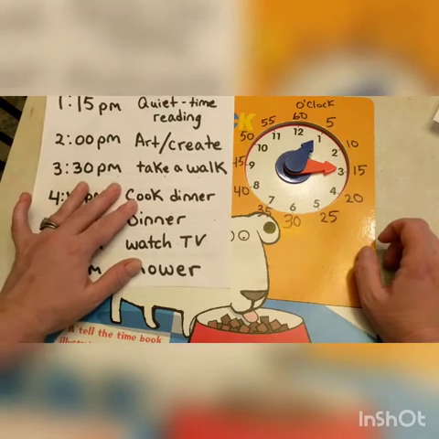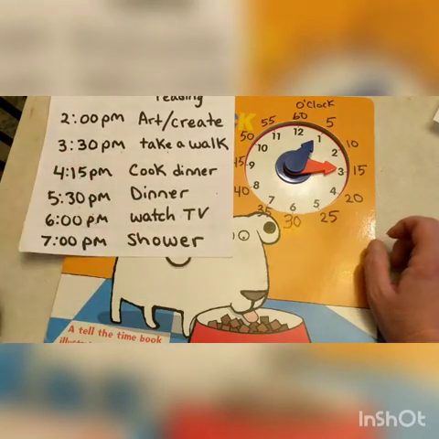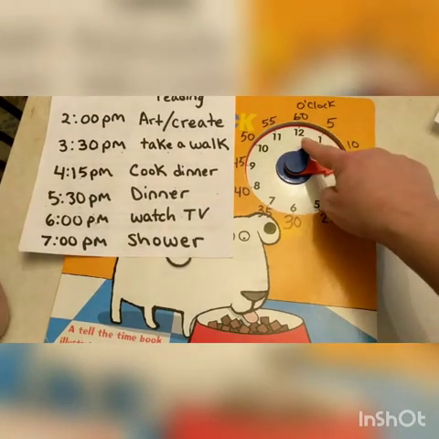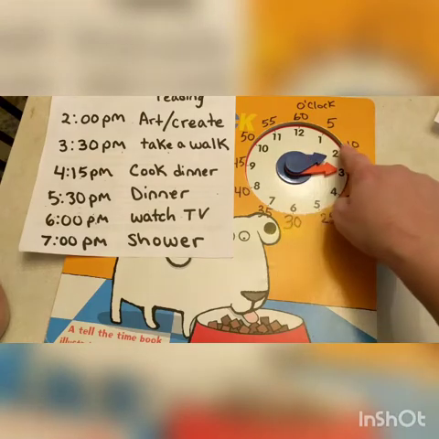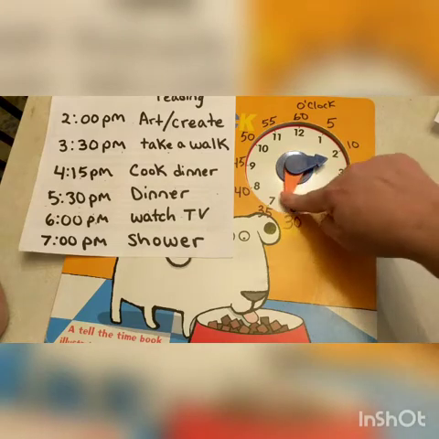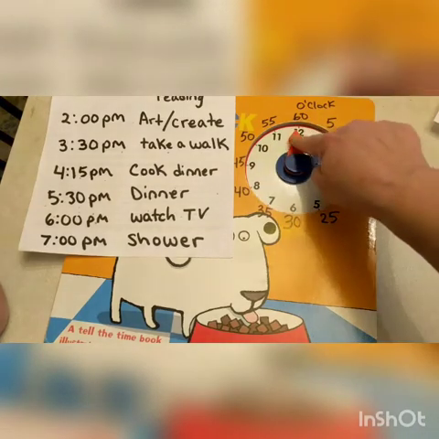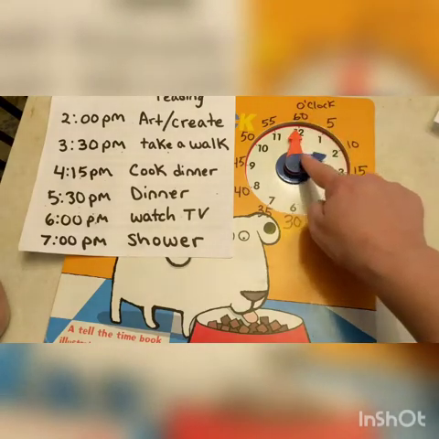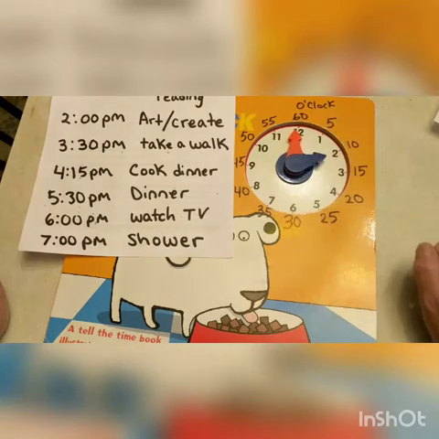All right. Next on the schedule at 2 p.m., I'm going to have art or create time. So we're going to change our hour hand to the 2. Little hand, hour hand to the 2, and our minute hand, it's at the o'clock. So all the way up to the 12. 12 is 60 minutes, or what we say, o'clock. So 2 o'clock, I'm going to have some art, creativity time.